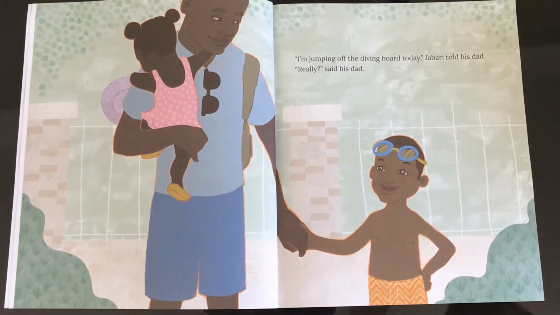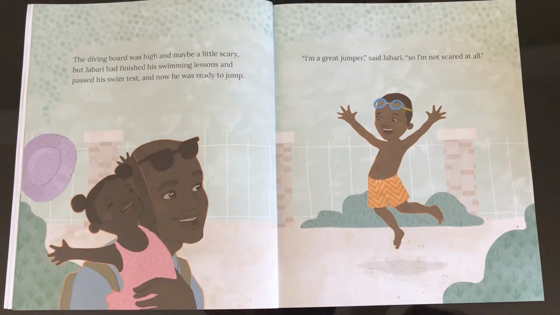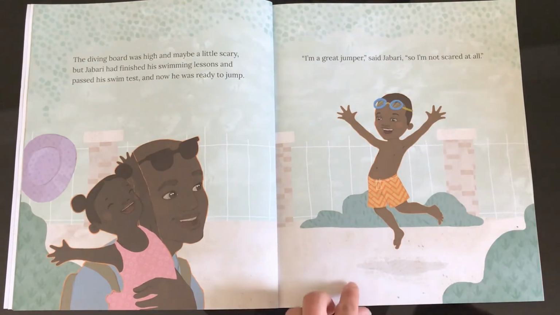"I'm jumping off the diving board today," Jabari told his dad. "Really?" said his dad. The diving board was high and maybe a little scary, but Jabari had finished his swimming lessons and passed his swimming test, and now he was ready to jump. "I'm a great jumper," said Jabari, "so I'm not scared at all."